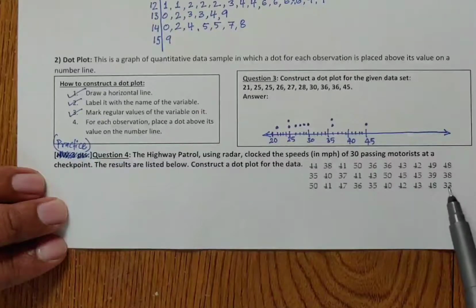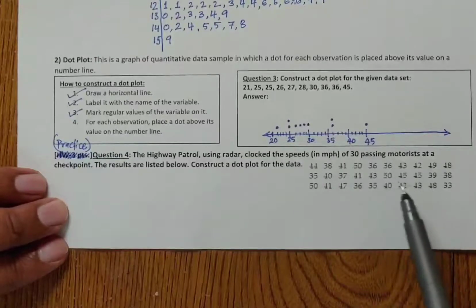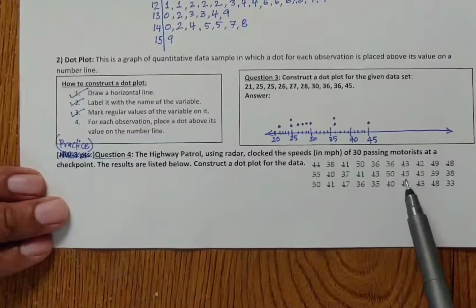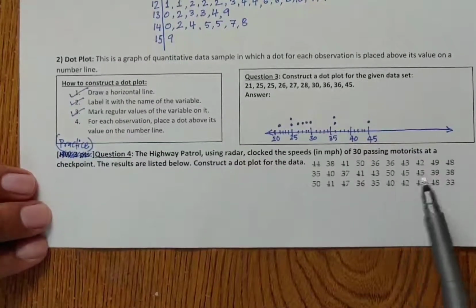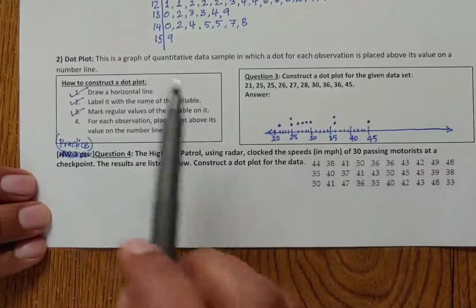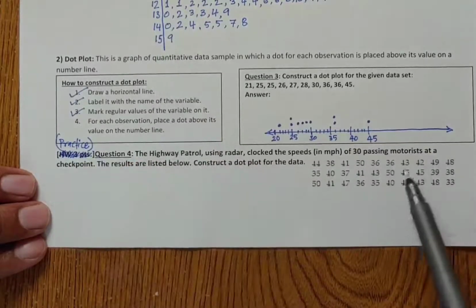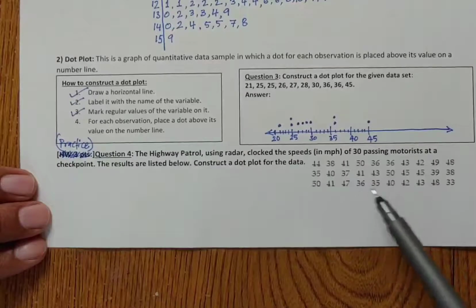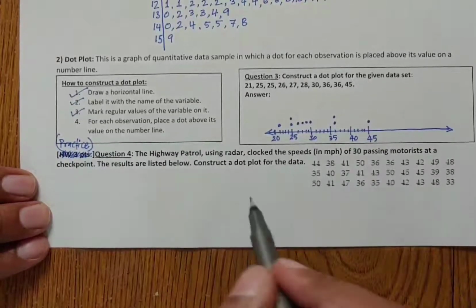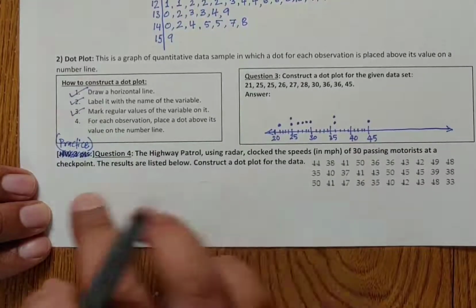Okay, so this is 33 and this is 44. So this is not in order. So we need to figure out the smallest, and then we need to count, just like the one we did here. We should count and write. Okay, so let's do it. We have this space here, so let's do it.